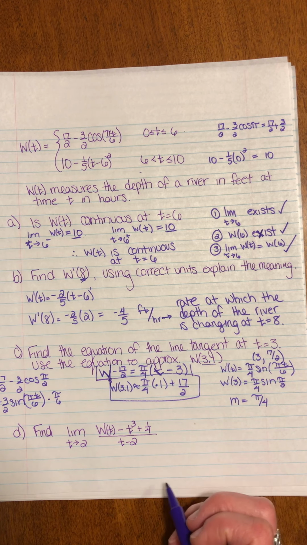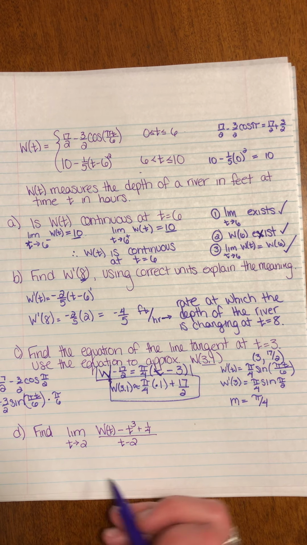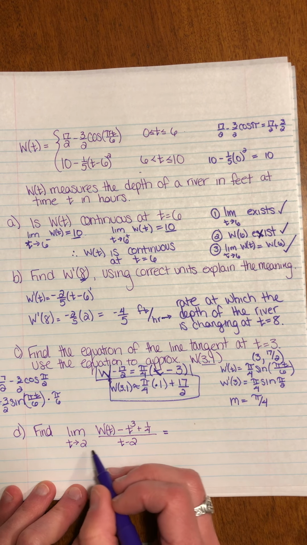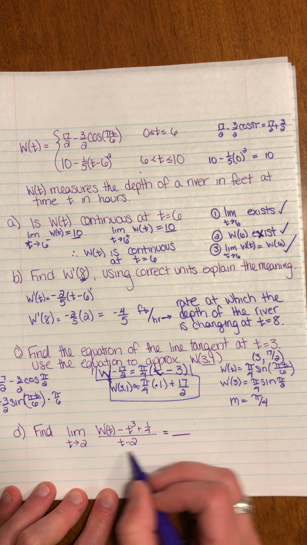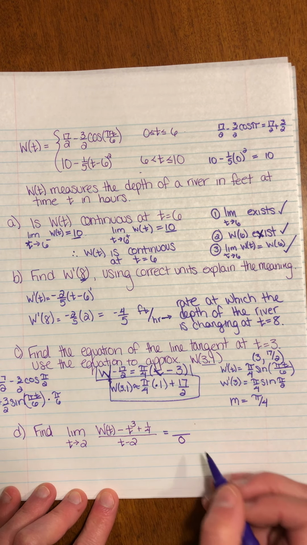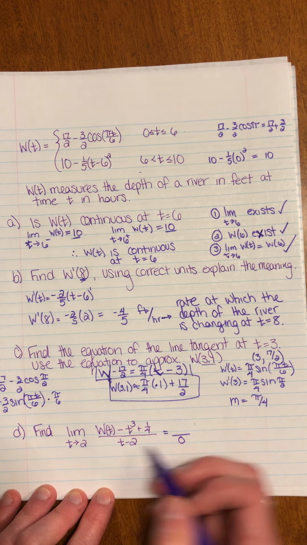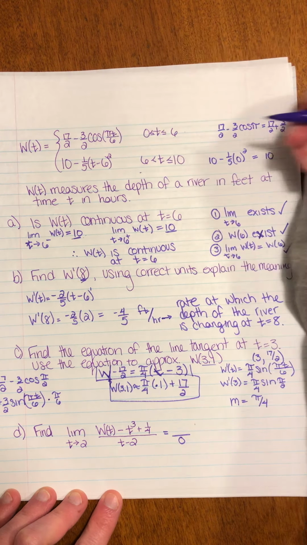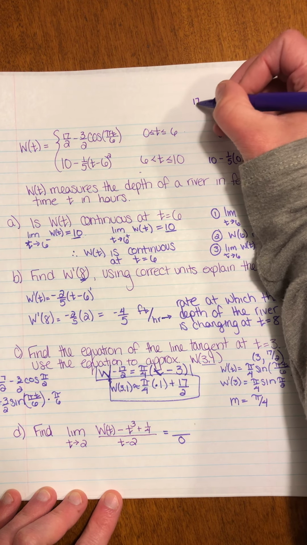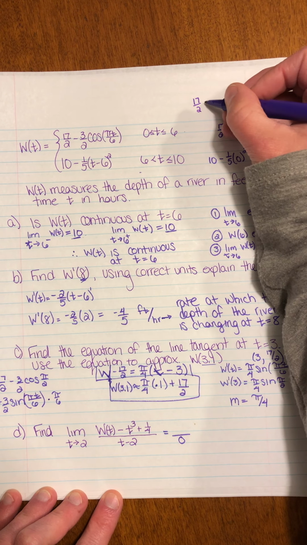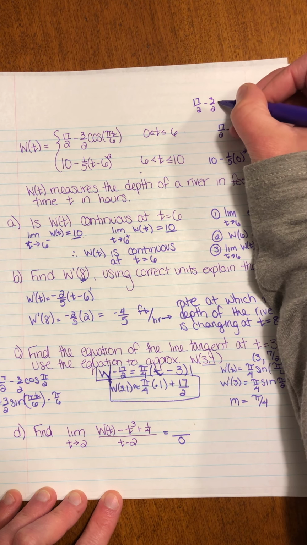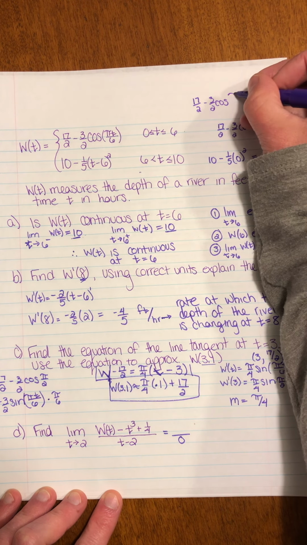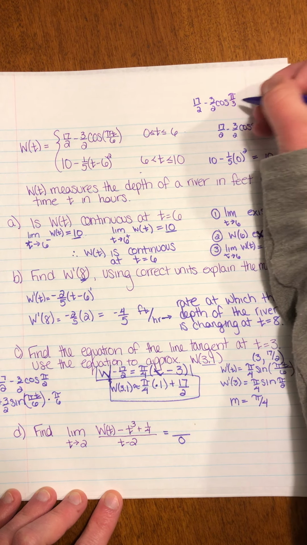All right, last part. We've got find the limit as t approaches 2. First thing we do is we plug in 2. You see on that denominator? 2 minus 2. I'm getting a bad feeling about this. W of 2. So I plug 2 in up top. So I'm going to do that up here. 17 over 2 minus 3 over 2 cosine of, so 2, that's going to be pi over 3.